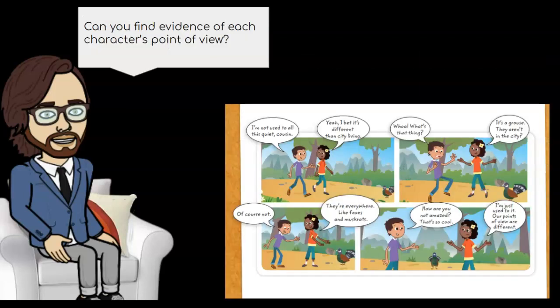So let's look at a quick example here. Here are two cousins. They're talking. One's a city cousin, one's a country cousin.